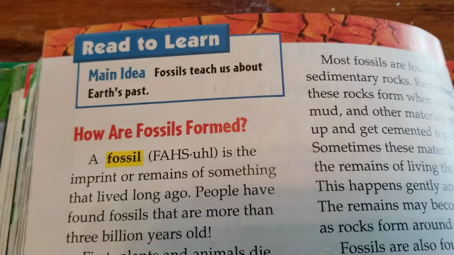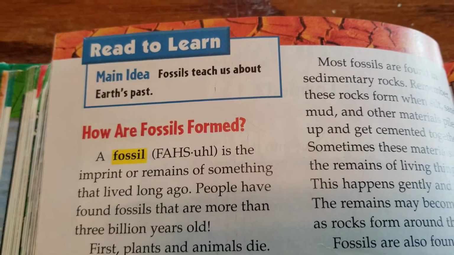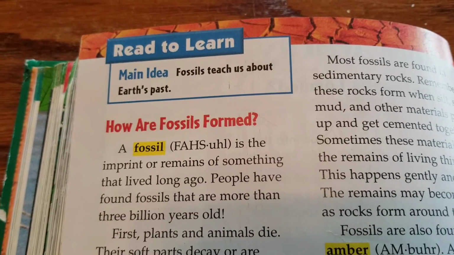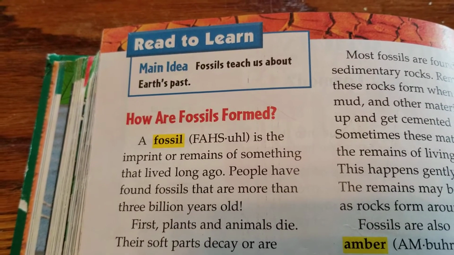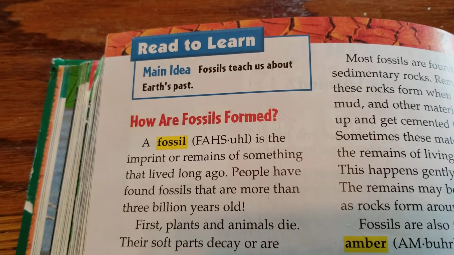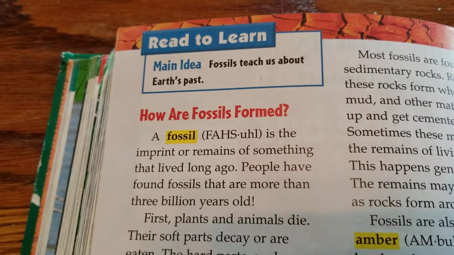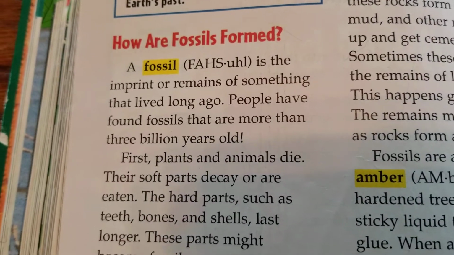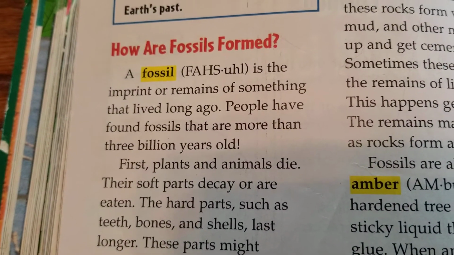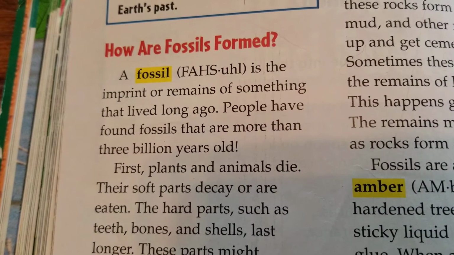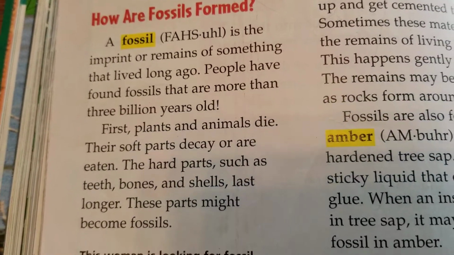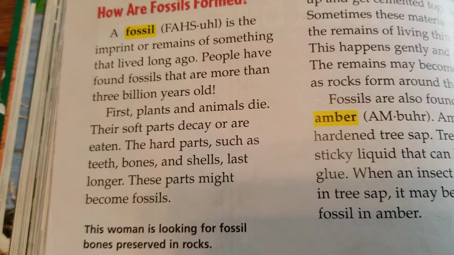The main idea here is that fossils teach us about the past, the Earth's past. I think fossils are absolutely fascinating, and just seeing life preserved and how different it can be than what we see now. How are fossils formed? A fossil is the imprint or remains of something that lived long ago. People have found fossils that are more than 3 billion years old.